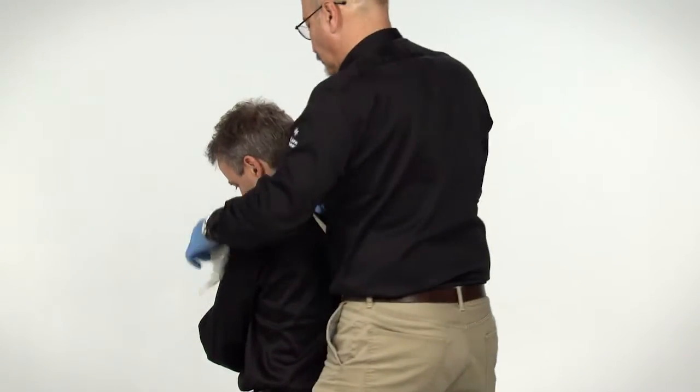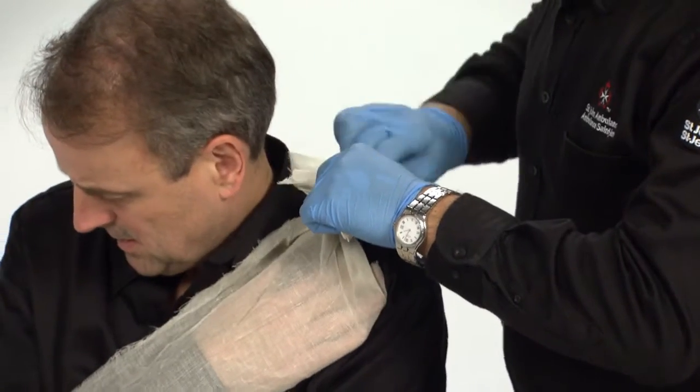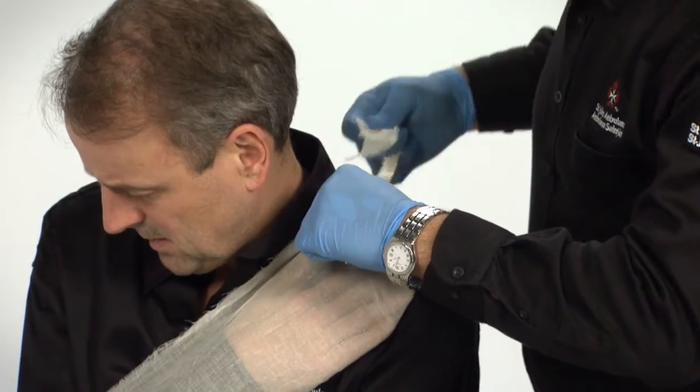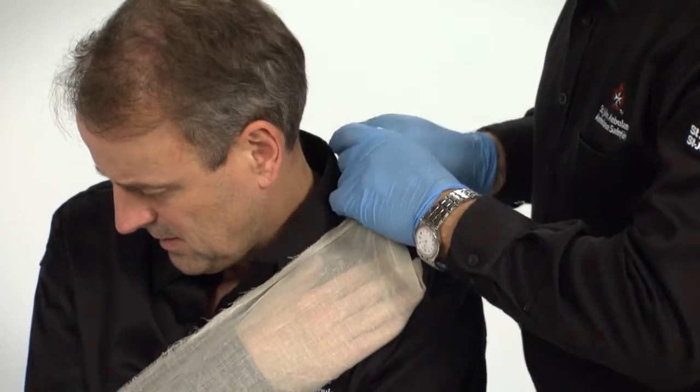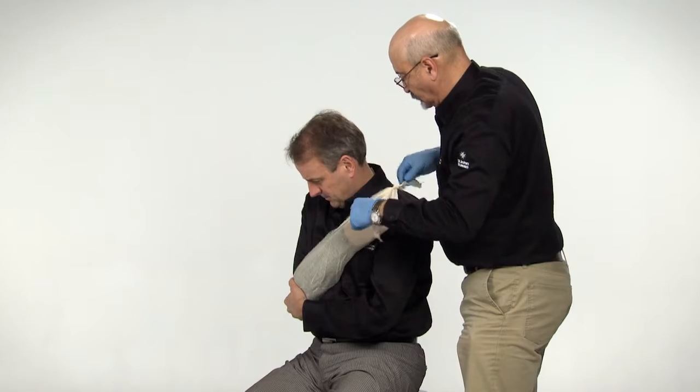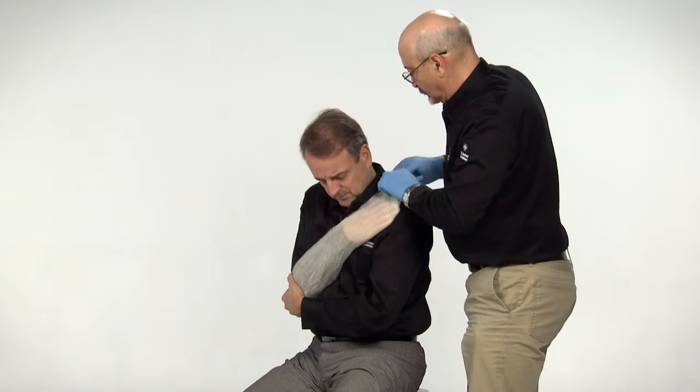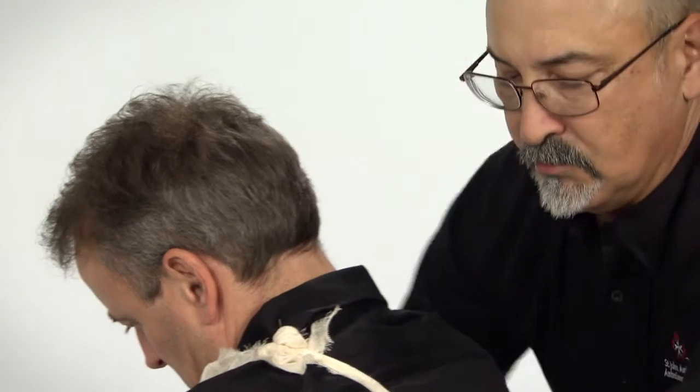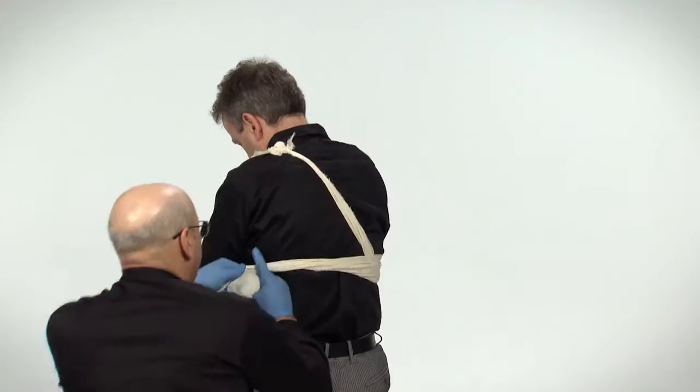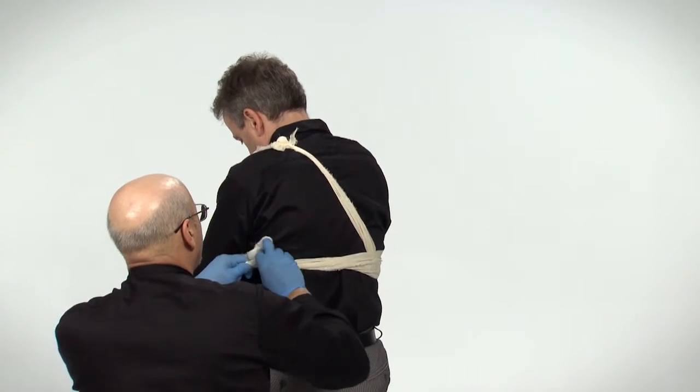Pass the end of the bandage around the casualty's back between the shoulder blades. Tie off the knot in the hollow above the collarbone on the uninjured side. Place padding under the knot if available. Secure the arm to the chest with broad bandages to prevent movement of the shoulder joint.